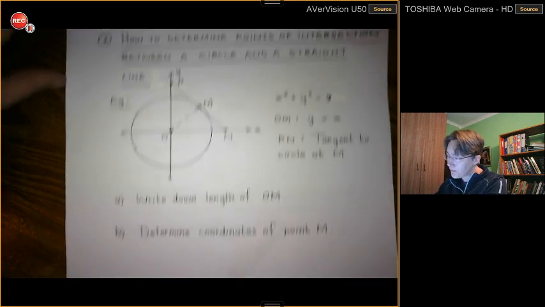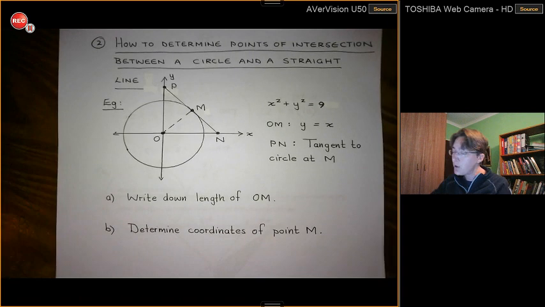Next question. How to determine the points of intersection between a circle and a straight line. Now, in this particular example, they've given you a circle, x squared plus y squared is equal to 9. Now, we haven't really seen this version of the circle equation much, but it shouldn't actually be complicated. It should be fairly straightforward and easy.